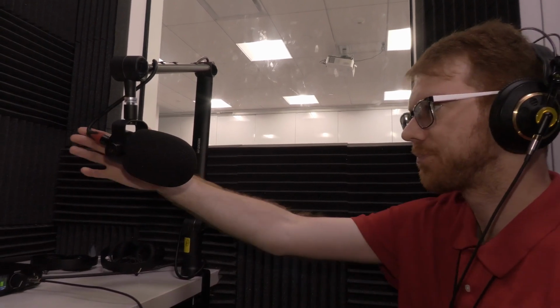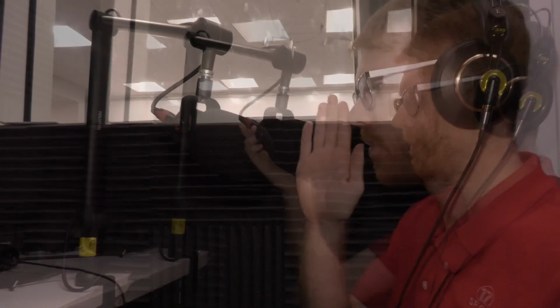Let's now talk about proper microphone distance. This is not proper distance from the microphone. You want the microphone to be positioned about palm length distance from your mouth. It will help pick up your voice more clearly compared to any other unwanted sounds.